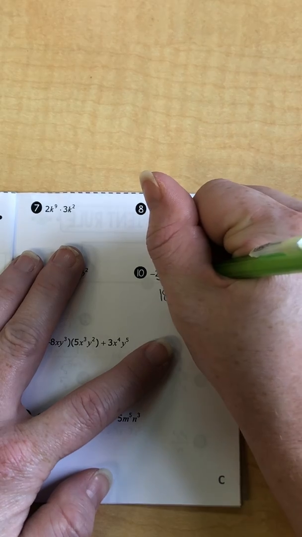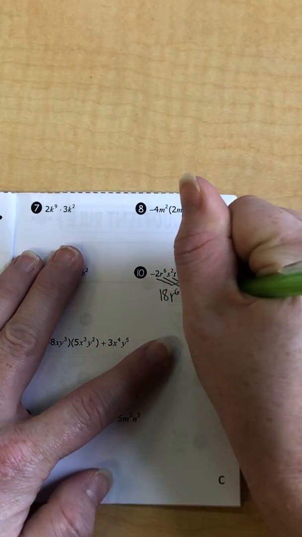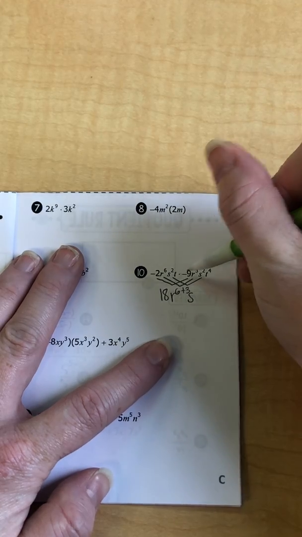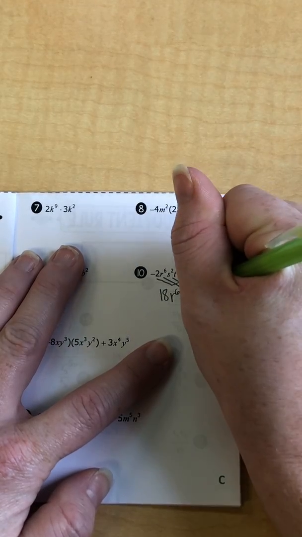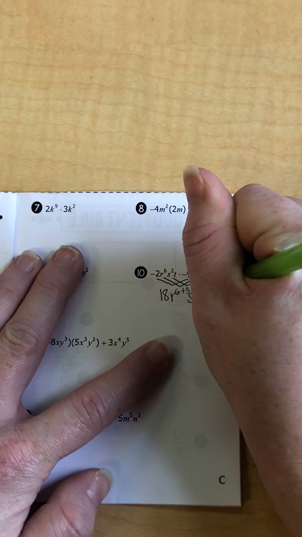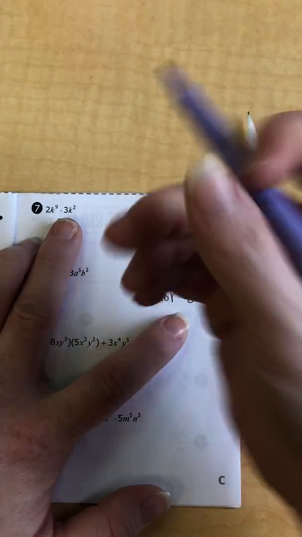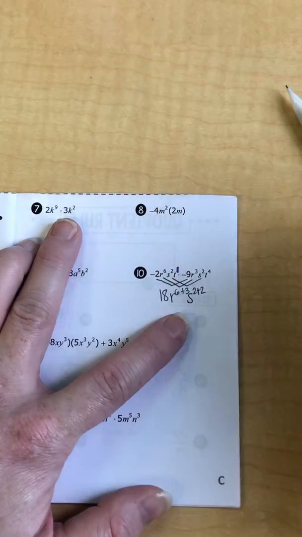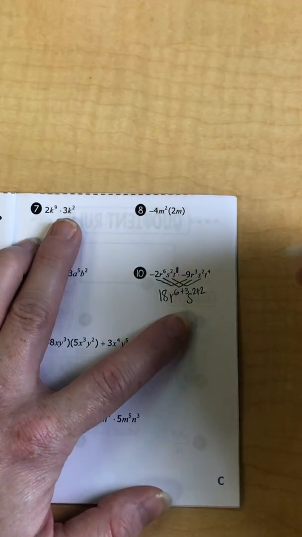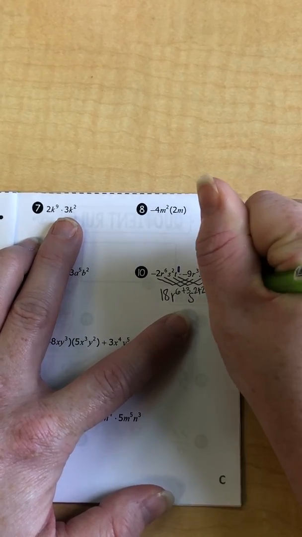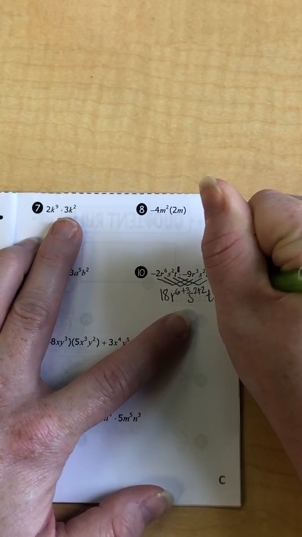Okay? Then I'm going to work with my s's. I have s squared on the left, and it's being multiplied by s squared on the right. So 2 plus 2. And then right here, we need to remember we have an unwritten 1 as the exponent for t. So I'm going to work with my t's. Right here I have t to the 1st power and t to the 4th power.